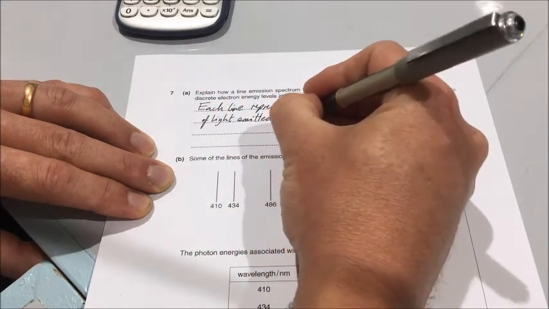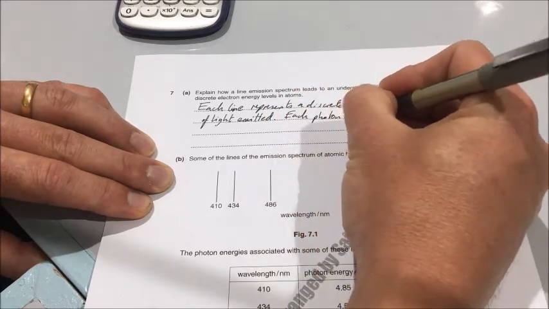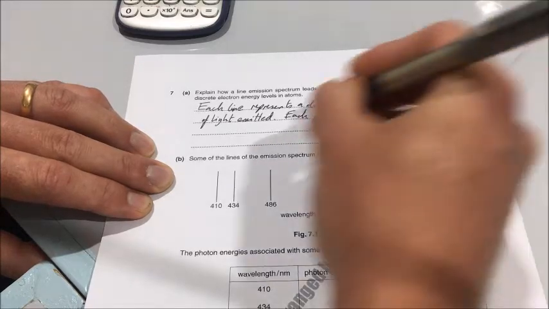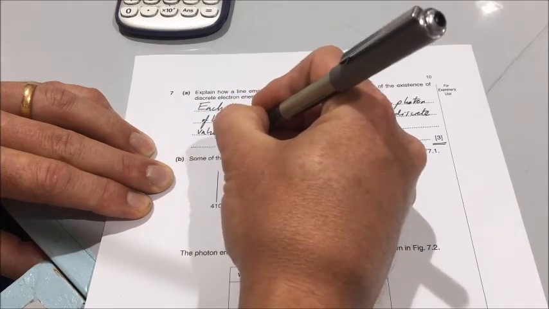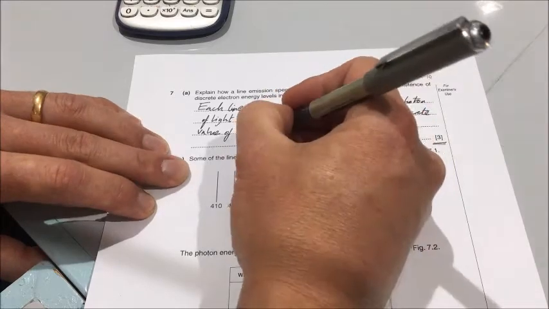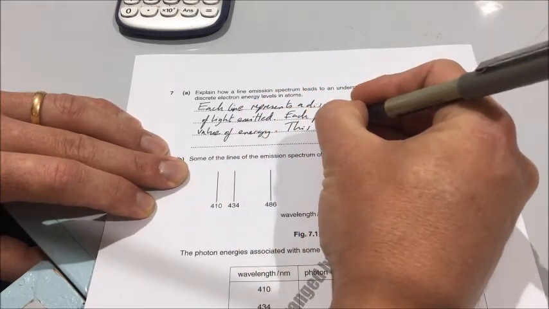Each photon then has a discrete value for energy, since they have specific wavelength or specific frequency.